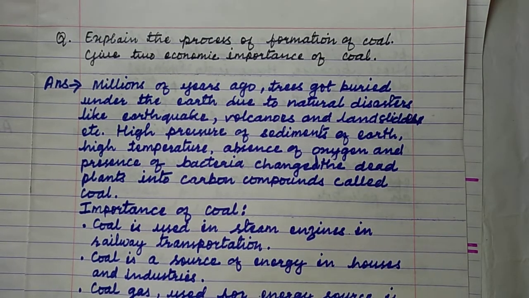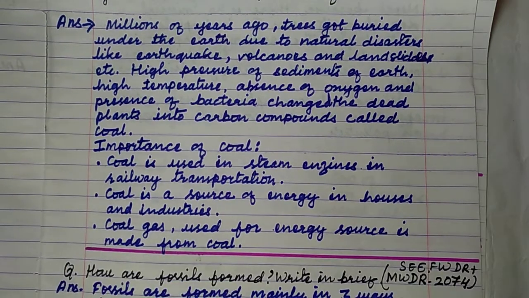So high pressure of sediment of the earth from top and high temperature deep inside the earth, absence of oxygen and presence of bacteria change these dead plants into carbon compounds called coal. So very simple, trees got buried inside the earth, and inside the earth temperature is very high, pressure is very high, there is no oxygen and there is only bacteria. So all these things acted upon these dead trees, and dead trees got converted into carbon compound called coal. Okay, now importance of coal.